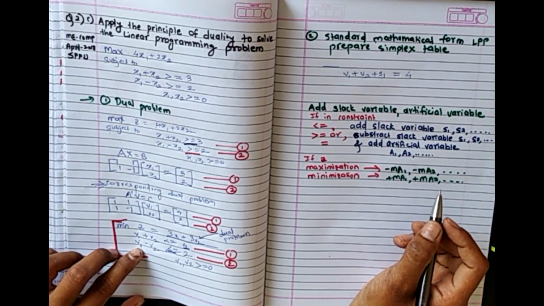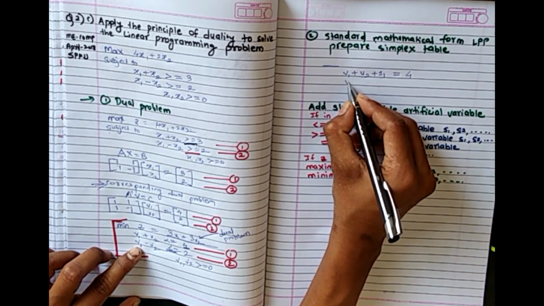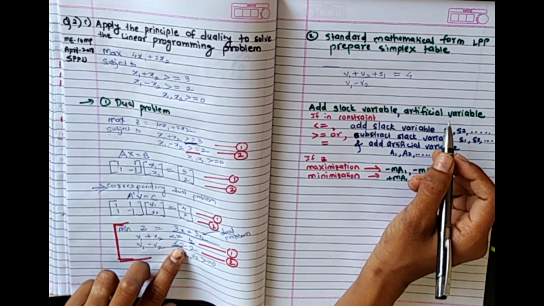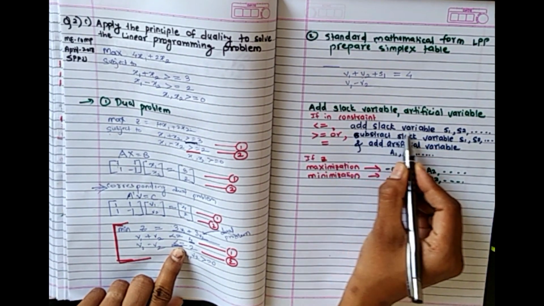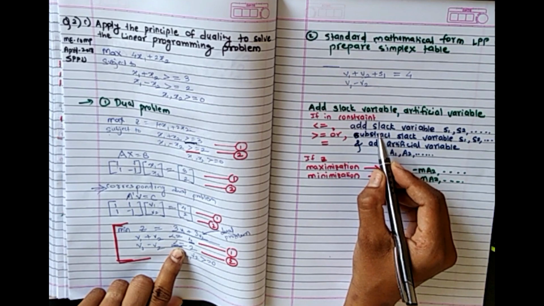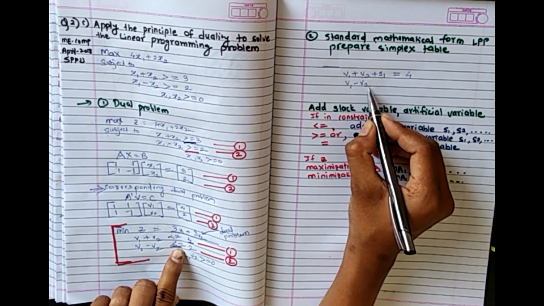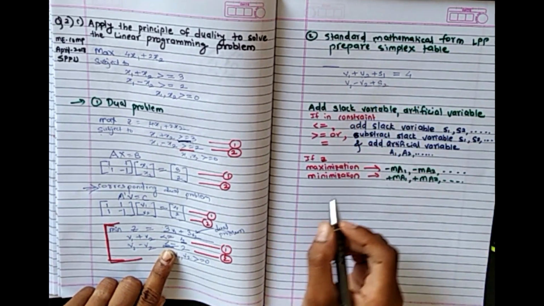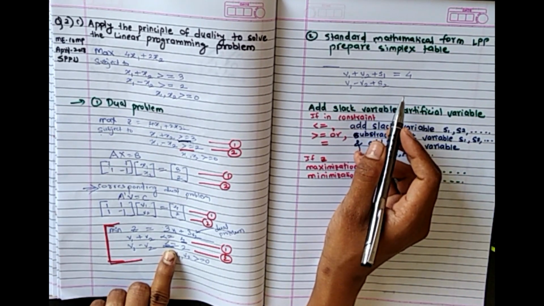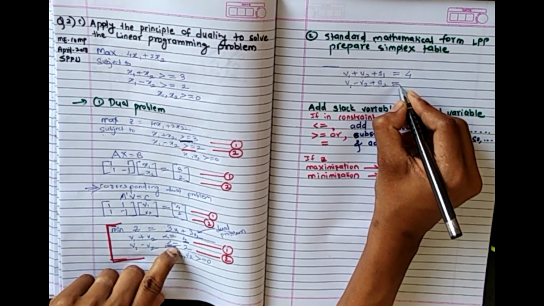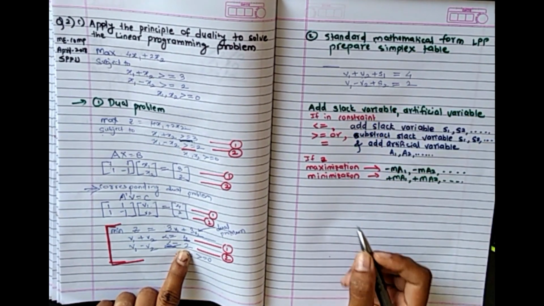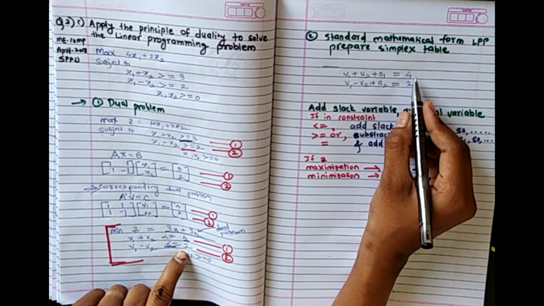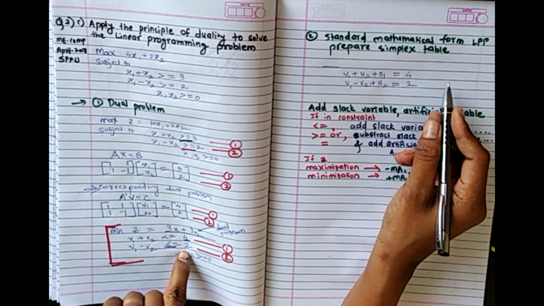Now for the second constraint, the left hand side is v1 minus v2. We have to add a slack variable or artificial variable. The symbol is less than or equal to, so we will add a slack variable. S1 is already used, so for the second equation we will add another variable, that is S2. Now we have completed the left hand side, so we will write equal to the right hand side, that is 2. Now our two constraints are completed in the new format of LPP, the new standard mathematical form.